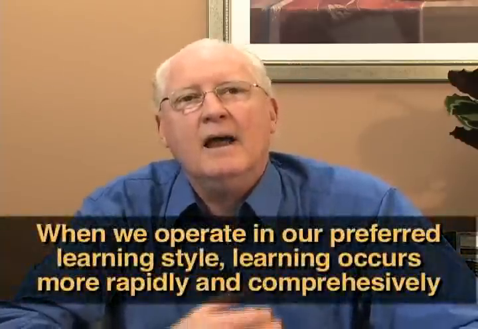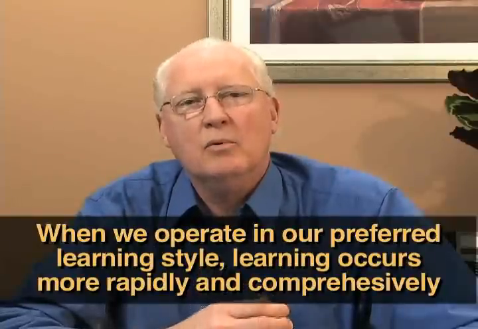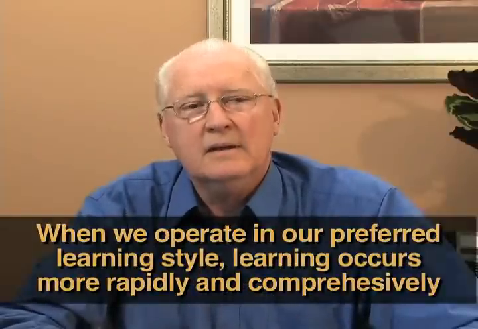When a person is engaged in their own learning style, the style that they prefer if they had their choice, then it happens more rapidly, it happens more comprehensively. In other words, you can learn more in a quicker period of time and it has deeper meaning. The whole sense of associating personal, deep meaning to what you're learning is critical in order for learning to be truly effective.